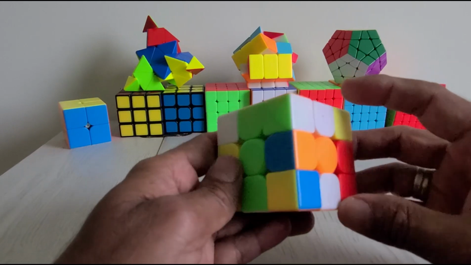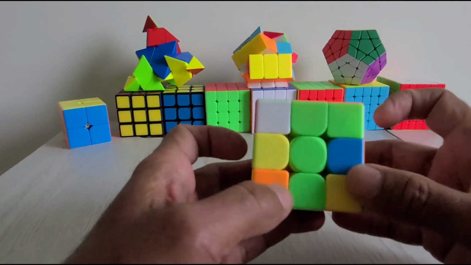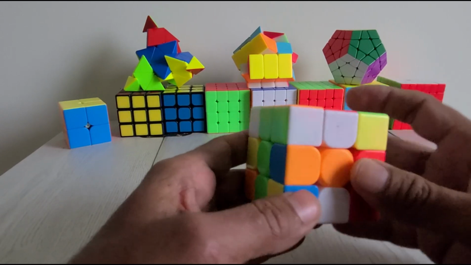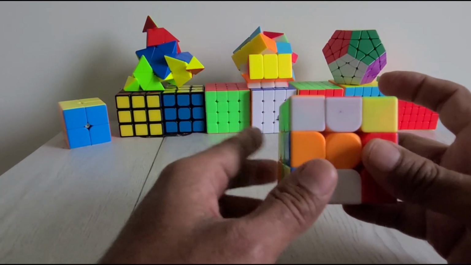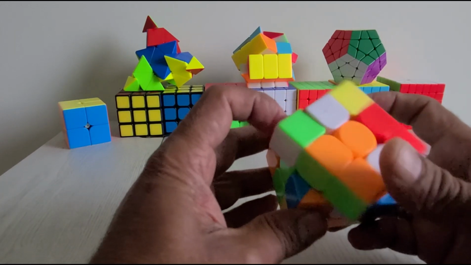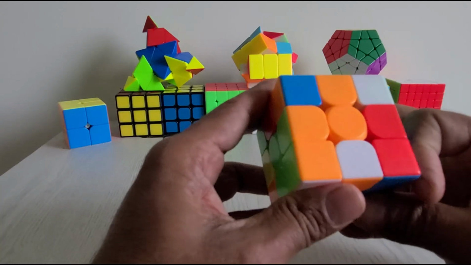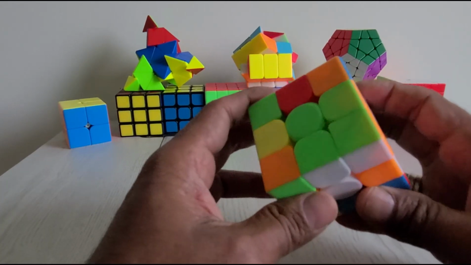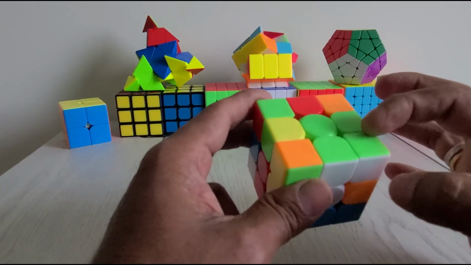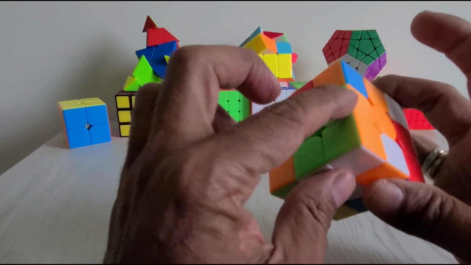Okay, now you see this, you've got your white facing away and your white is here. So what you do is make this face you, and then do this simple thing: L, F prime, L prime, F. What this does is it has actually built the block, and you have done your block. So this is what you need to do as a first step.